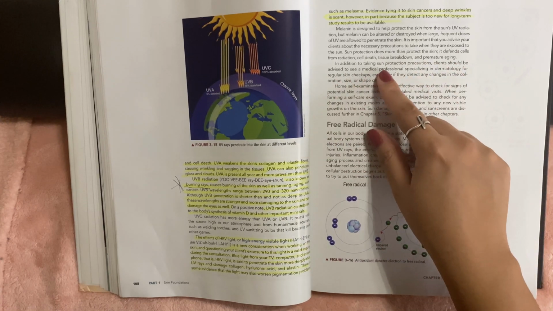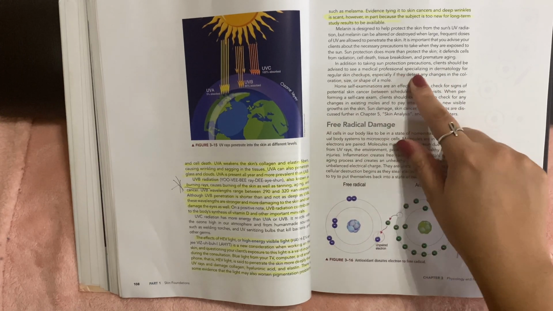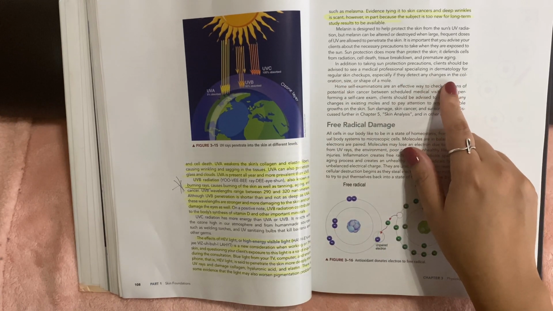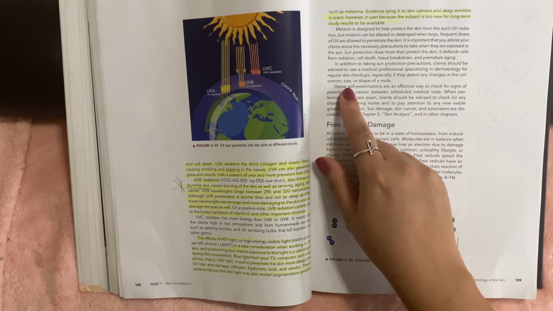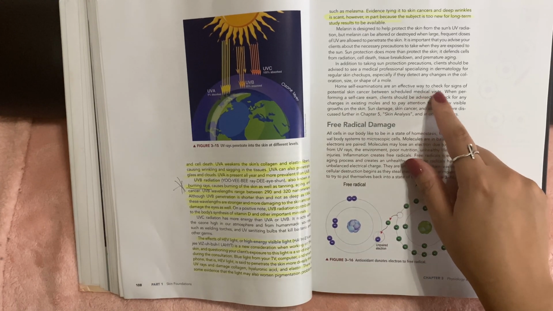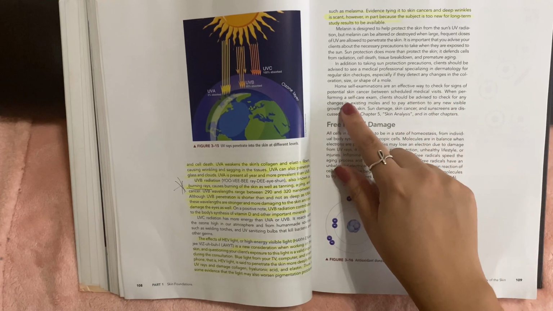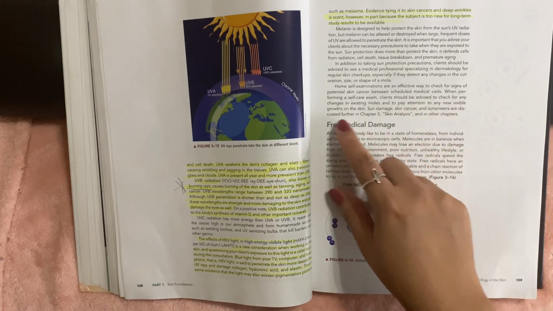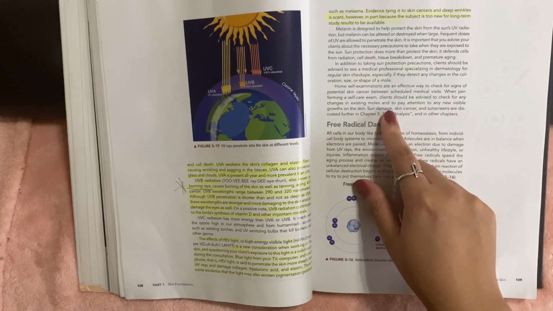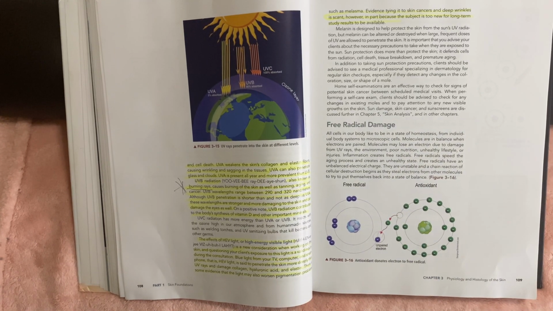In addition to taking sun protection precautions, clients should be advised to see a medical professional specializing in dermatology for regular skin checkups, especially if they detect any changes in the coloration, size, or shape of a mole. Home self-examinations are an effective way to check for signs of potential skin cancer between scheduled medical visits. When performing a self-exam, clients should check for any changes in existing moles and pay attention to any new visible growth on the skin. Sun damage, skin cancer, and sunscreen are discussed later in Chapter 5, Skin Analysis.